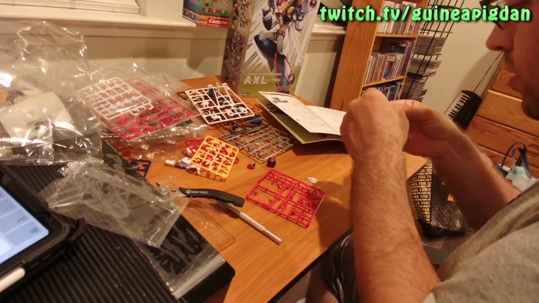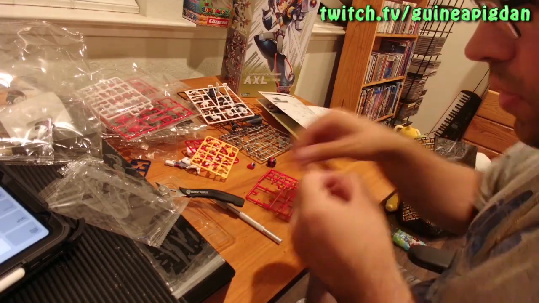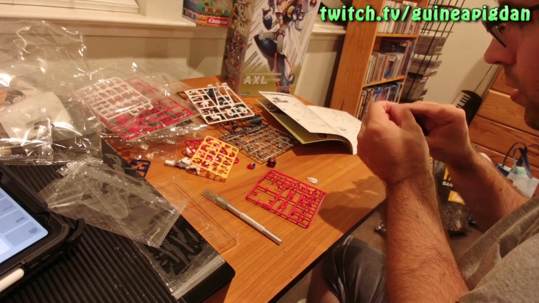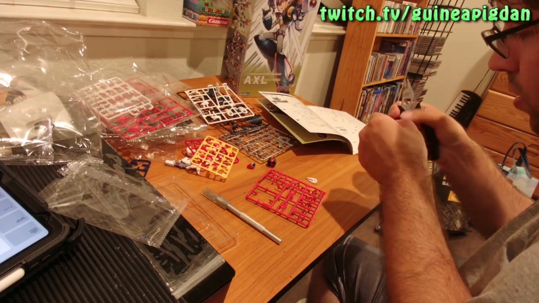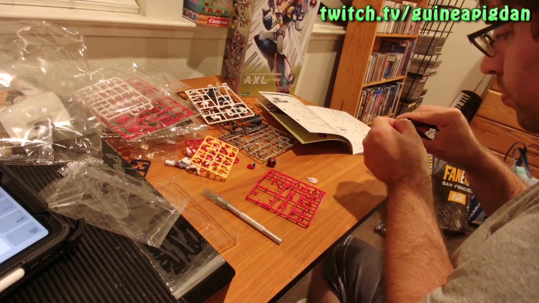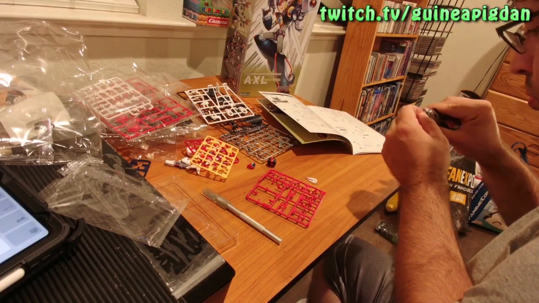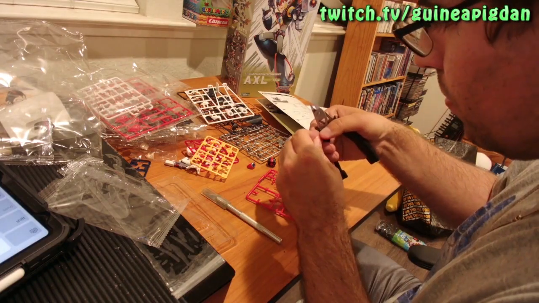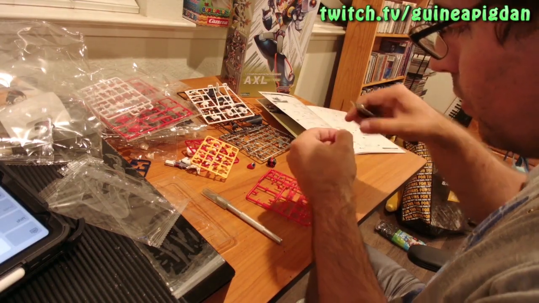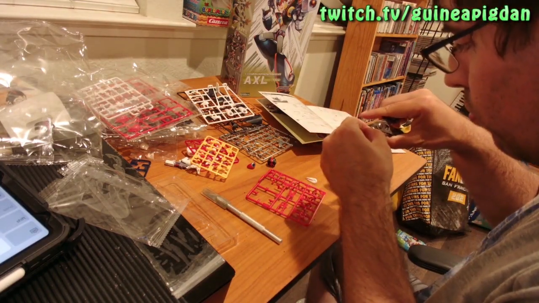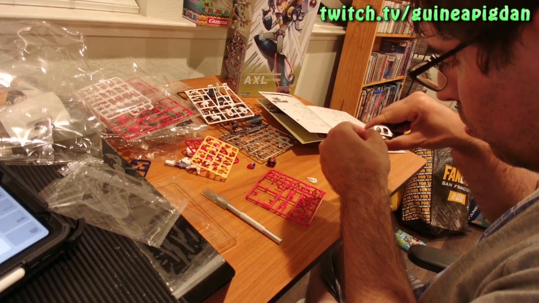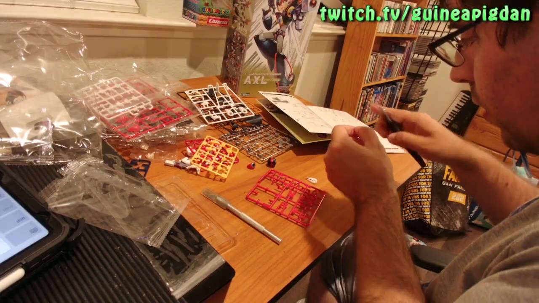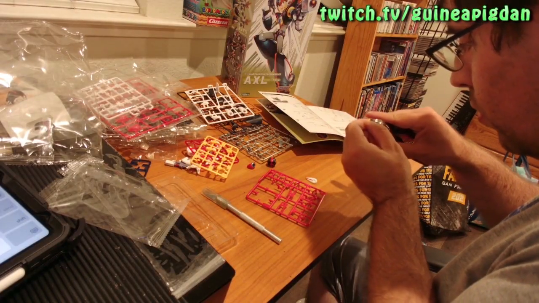Oh shit. Very, very tiny runners. It's going to be very difficult to remove. That's the worst, when you have to remove runners from really, really tiny pieces. There. Okay, this wasn't as hard as I thought it would be.